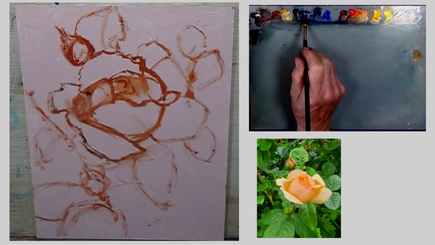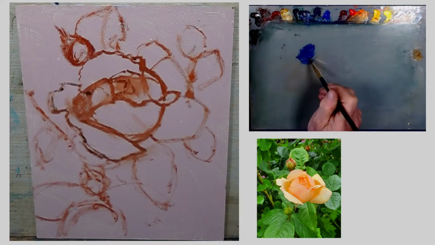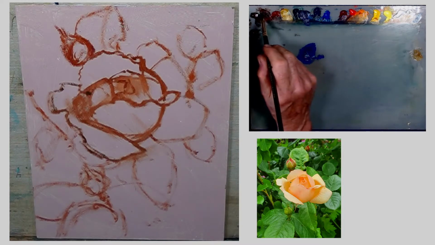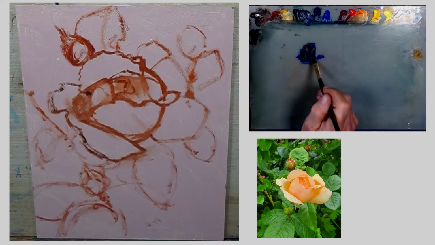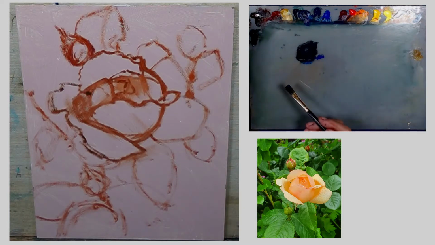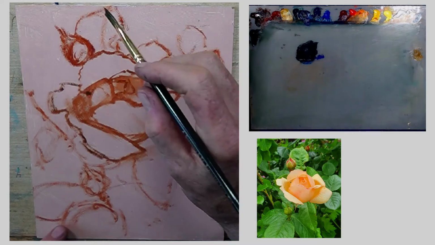Now the best dark that I create, in my opinion, and there are a number of them that you can do, is using Ultramarine Blue. But to the Ultramarine Blue I actually will add some burnt sienna, and that makes a dark that you can shift from cool or warm depending on how much of one or the other you put in.